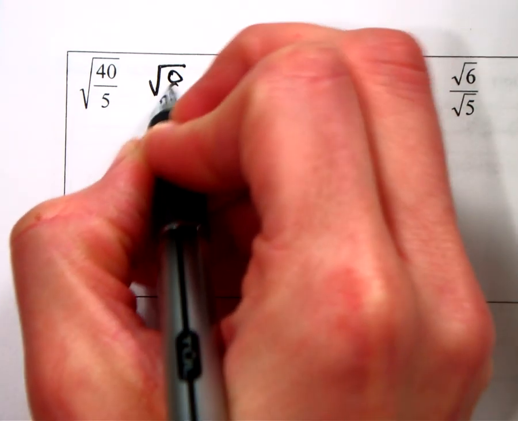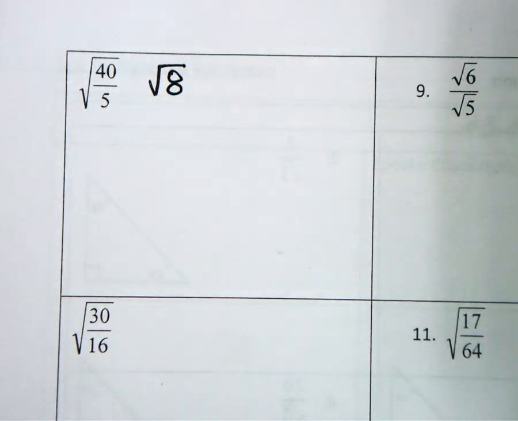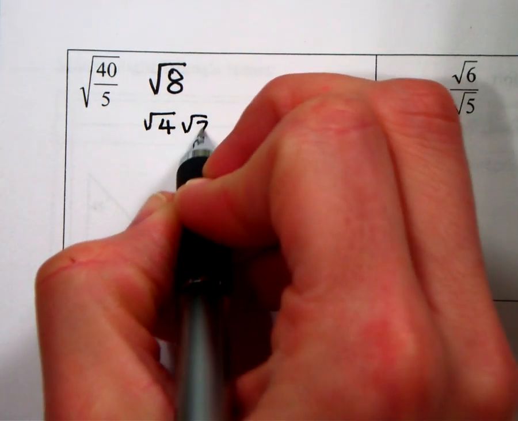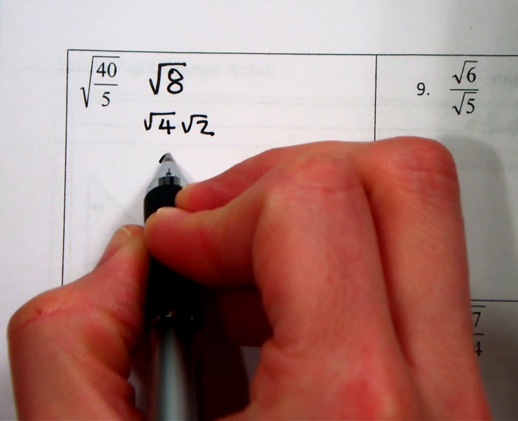But the numbers that you should get used to, your 8, your 20, your 12, anytime you see them, need to be simplified. You're going to simplify them so often that hopefully you know what it is simplified. The square root of 8 has a 4 and a 2. So that 4 becomes 2, radical 2.